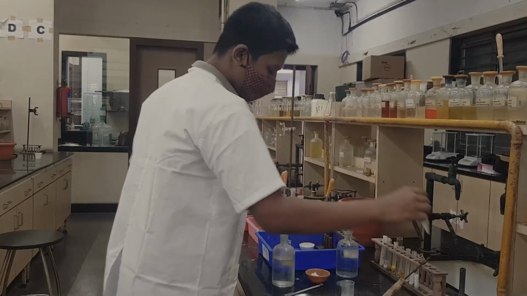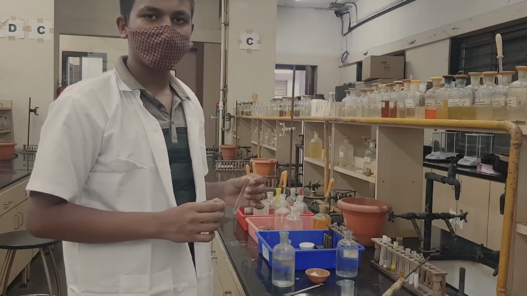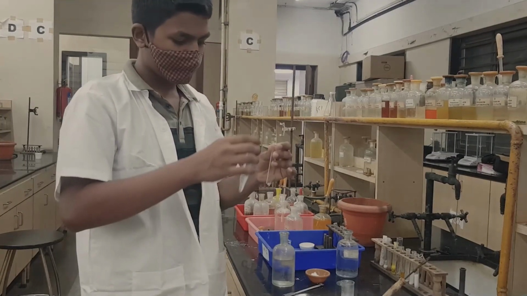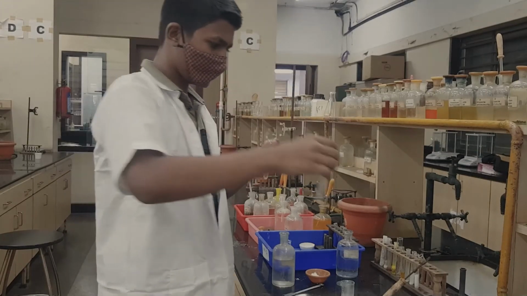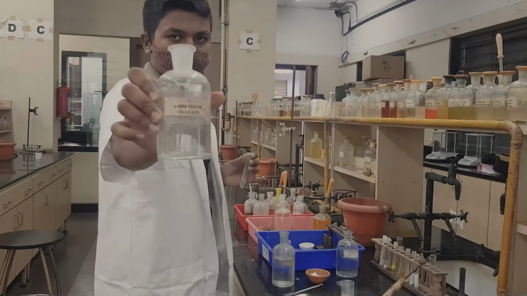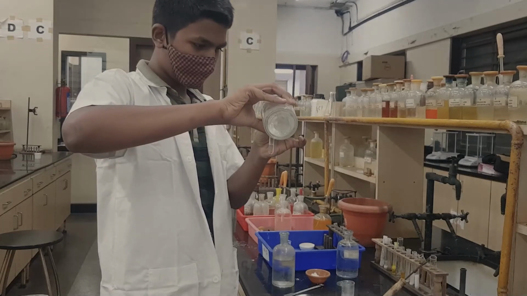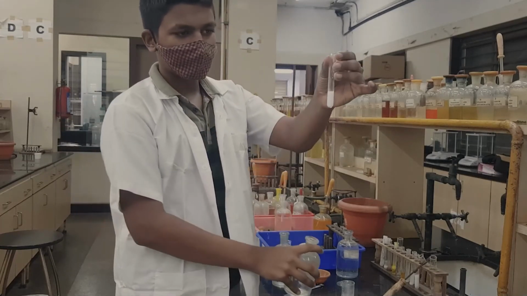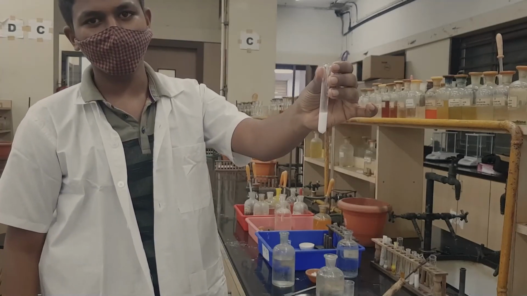So we go to the last test, that is the second CT of strontium. To TS we add ammonium oxalate solution, and we are getting the white PPT. So here strontium is confirmed again.